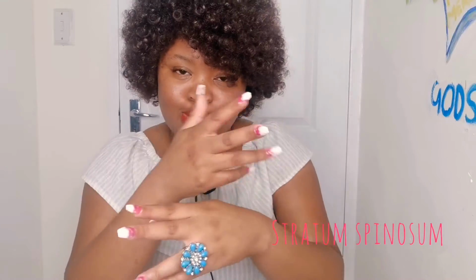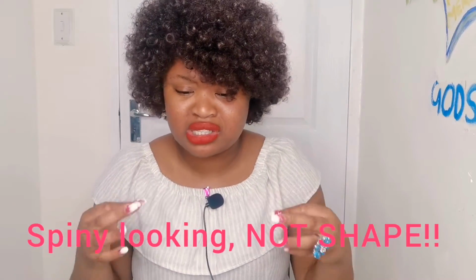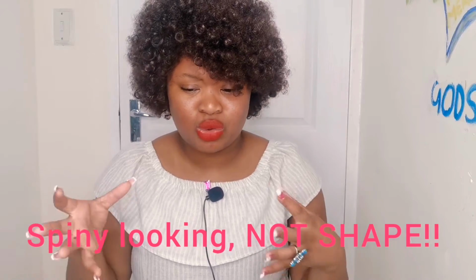And the next layer is called the stratum spinosum. Now when the cells get here, they have a spiny, prickle type of shape. That's why it's called spinosum, because they have all these spiny things.